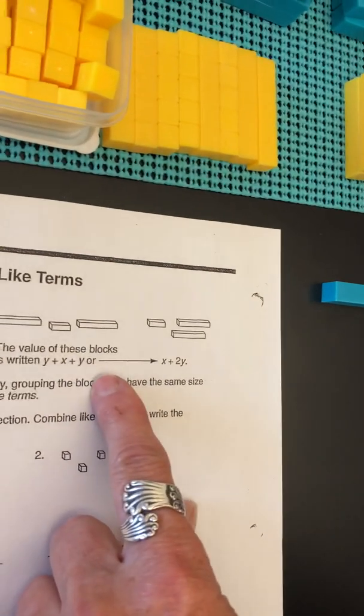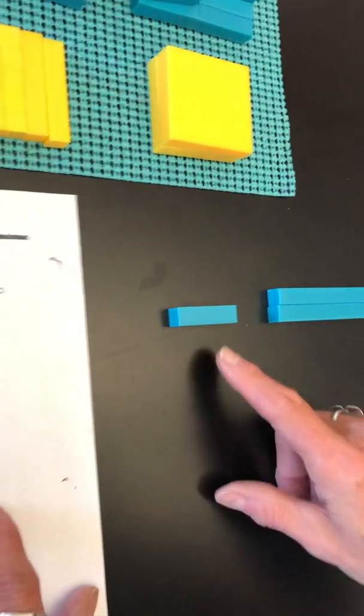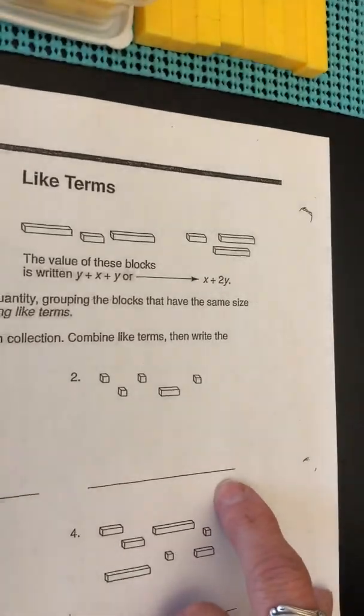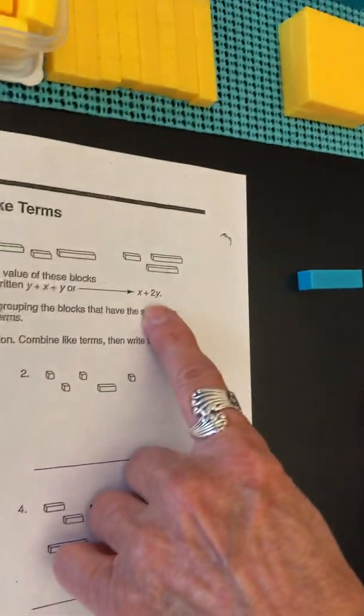And the value of these is written y plus x plus y, or when we put them together, these two match, so we'll have x plus 2y. And that's how you would write that. So you don't need to write this down right now. We're just going over this, okay?